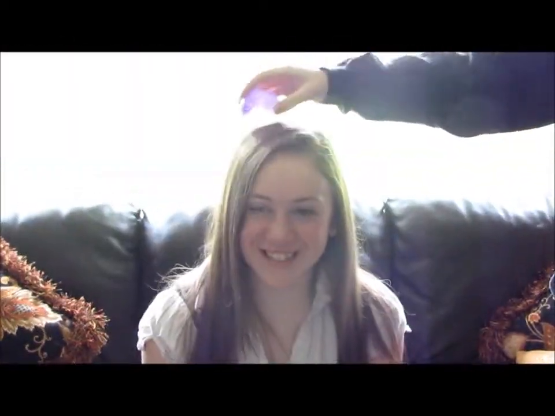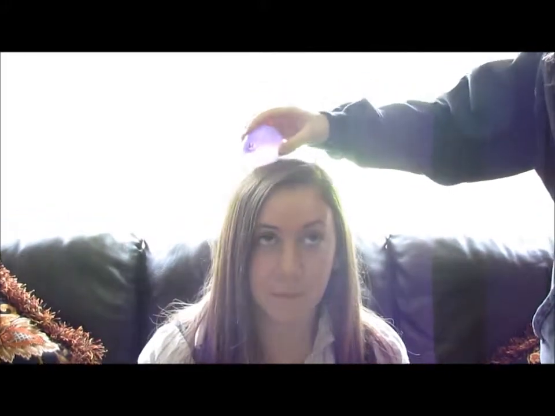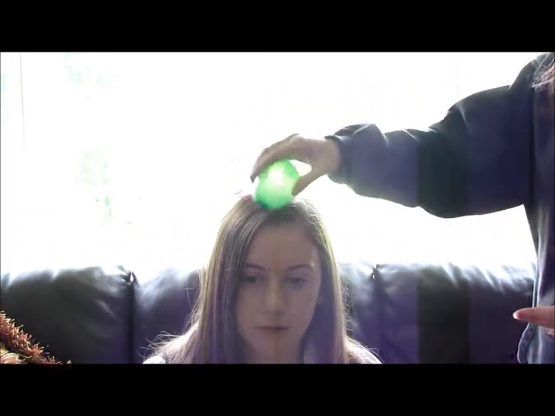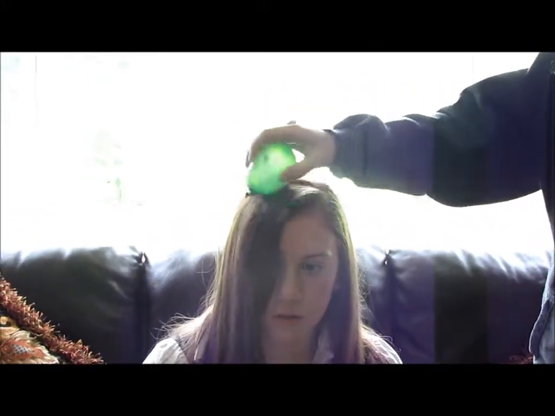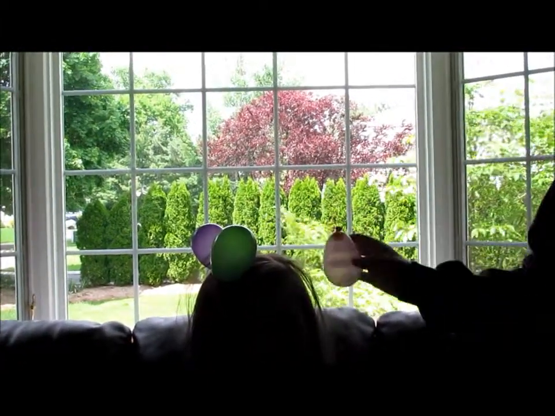For this experiment, Rachel will rub this balloon against Emily's head. The balloon is filled with oxygen, which is charged by friction because there are two objects being rubbed together, Emily's hair and the balloon. When the balloon is rubbed against her hair, it creates static friction, the force that prevents two surfaces from sliding past each other.